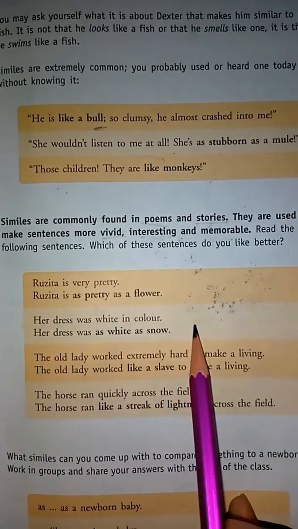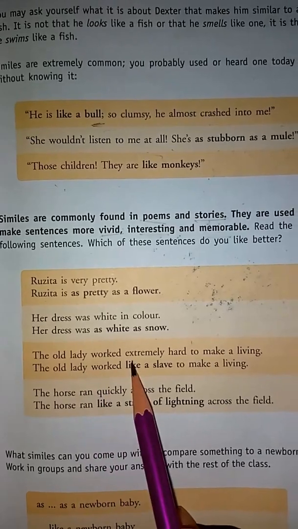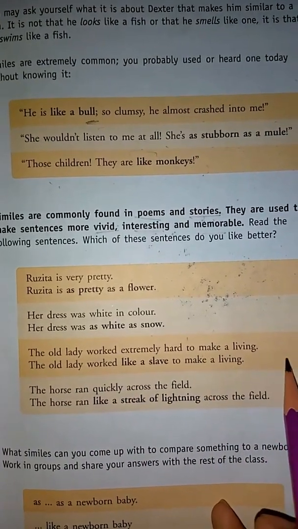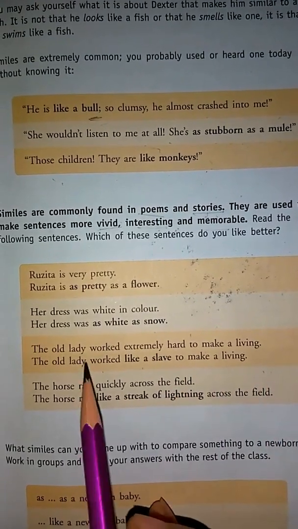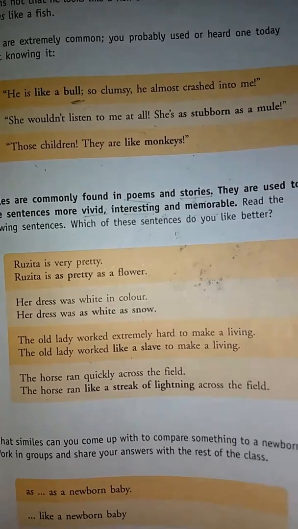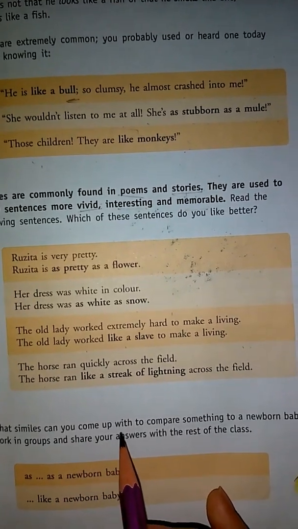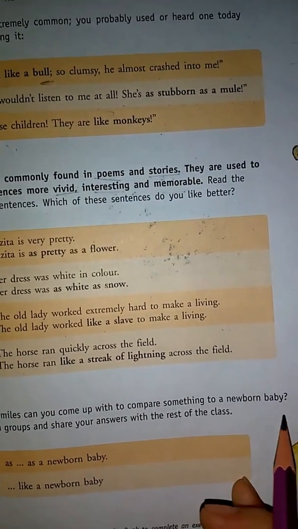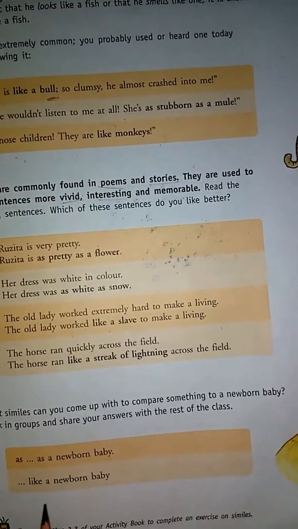Her dress was white in color. Her dress was as white as snow. The old lady worked extremely hard to make a living. The old lady worked like a slave to make a living. The horse ran quickly across the field. The horse ran like a streak of lightning across the field. Then what similes can you come up with to compare something to a newborn baby? Work in groups and share your answers with the rest of the class.